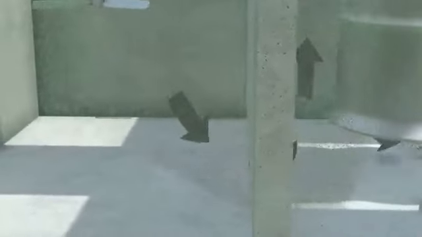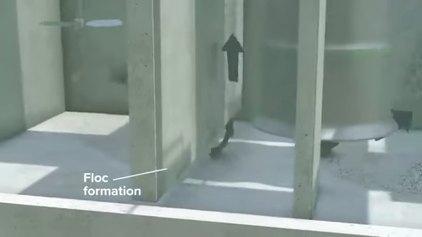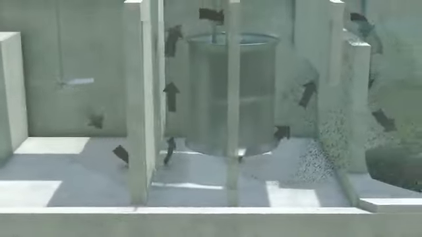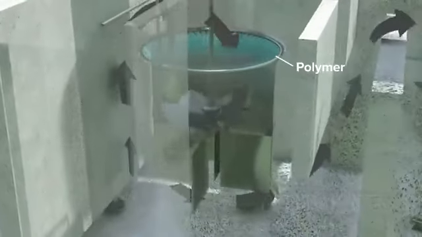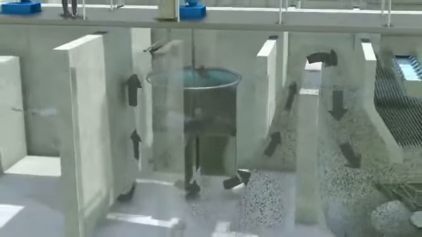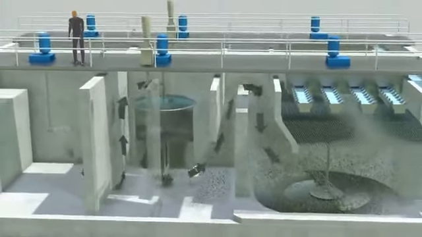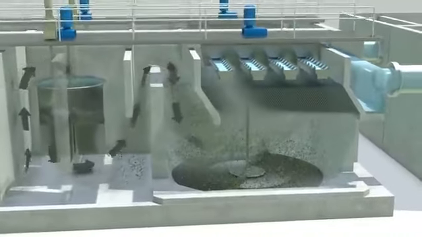The coagulant and water is vigorously mixed, and floc clumps start to form. To make floc particles heavier and therefore even easier to eventually settle out, microsand is added as the water is drawn through a special mixing tube with a polymer to help the sand stick. The now flocculated water flows through a set of baffles to slow its turbulence for the settling process.